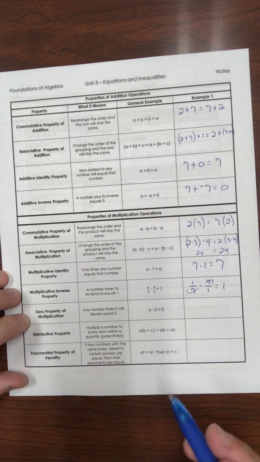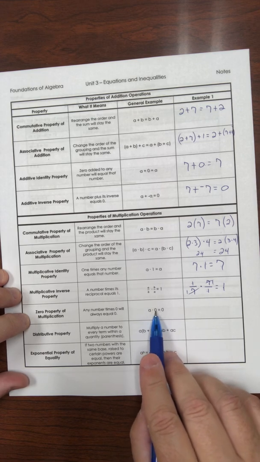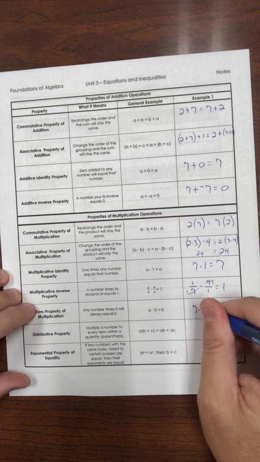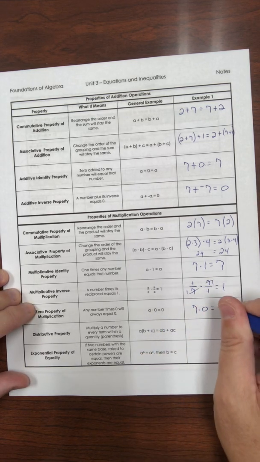Zero property of multiplication. If I take any number, multiply it times 0, I'm going to get 0.